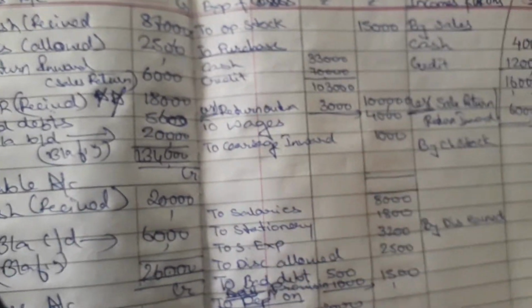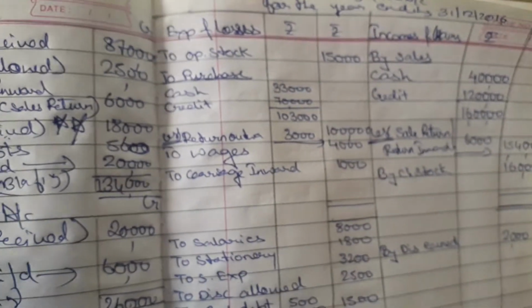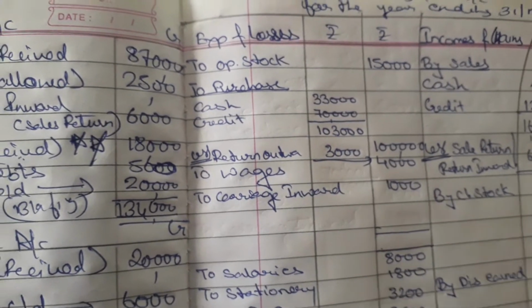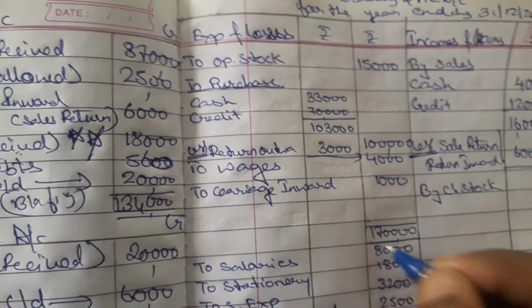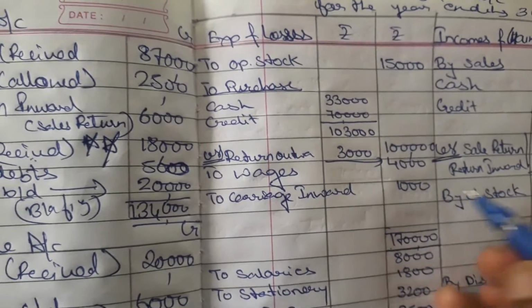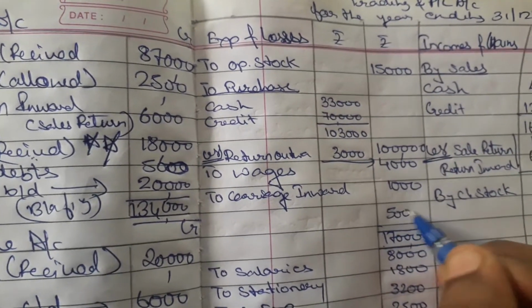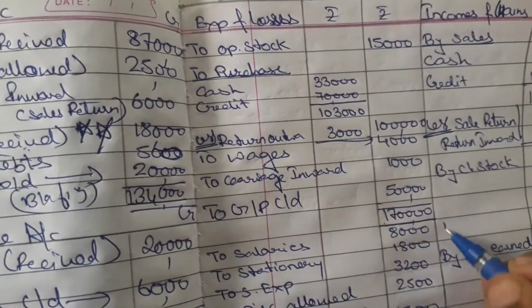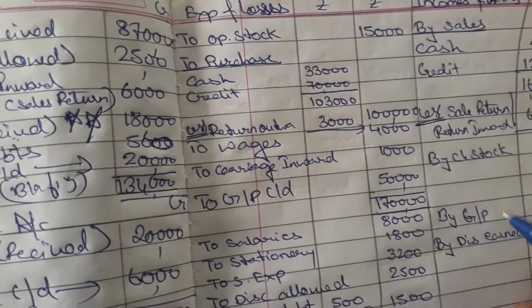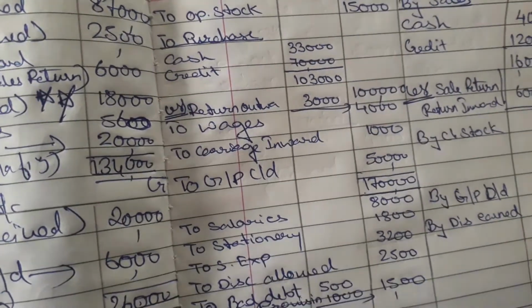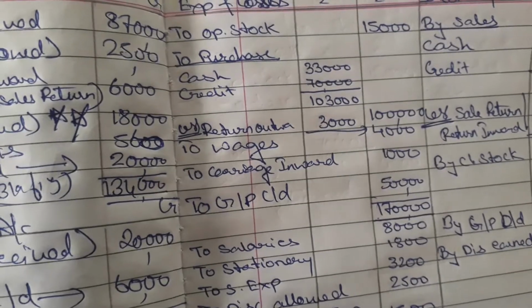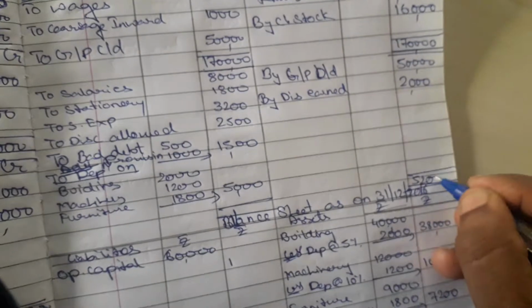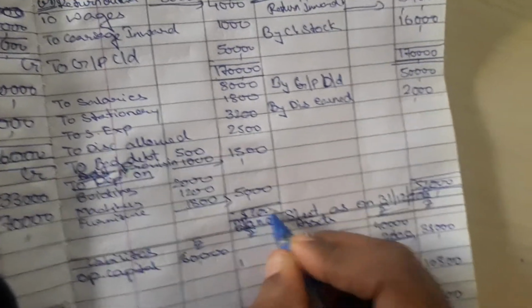Now we have to close what? First we have to close the trading account. For the trading account we have to check what figures are to be taken over here. So this will come to 1,70,000, 1,70,000. So 1,70,000 minus these all will fetch me something 50,000, as what now? Gross profit. So to gross profit carried down. The gross profit will come over here by gross profit brought down, 50,000. So we have to check this, which is the highest one. 50 plus this will come to 52,000. So here it is 52,000.